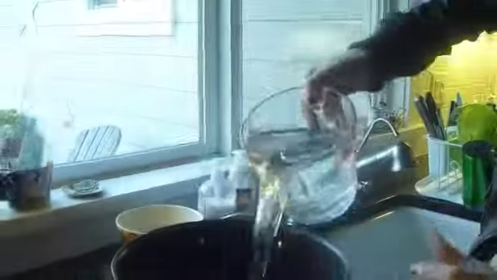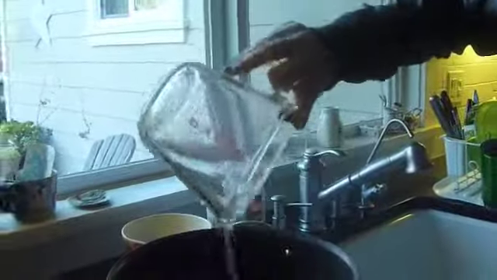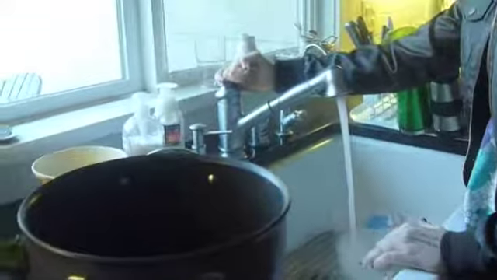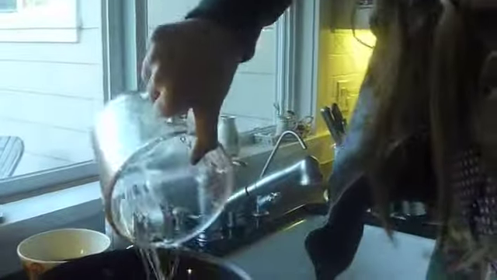Oh. There's liquid. It's water. The volume of this water will soon be 4 quarts. Actually, it's going to be 8 quarts. Yes, 8 quarts.